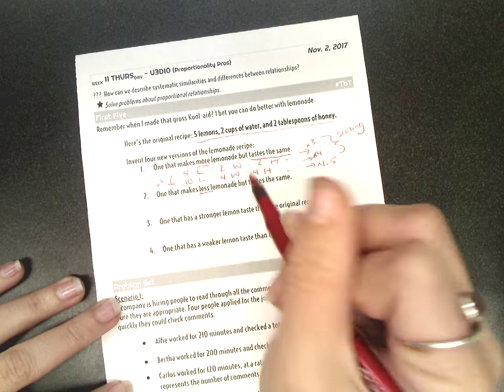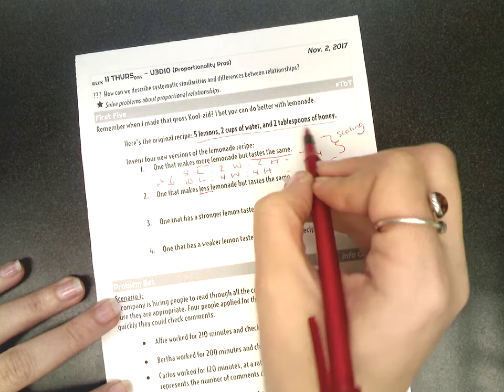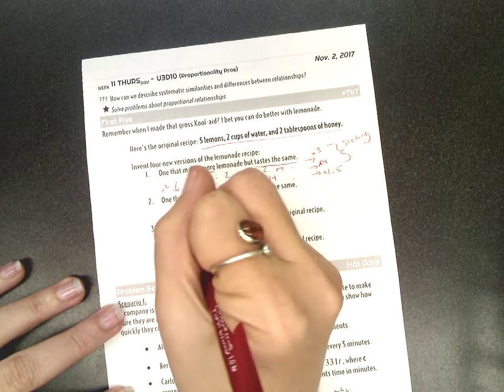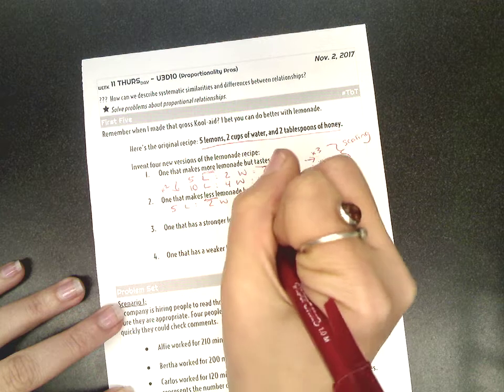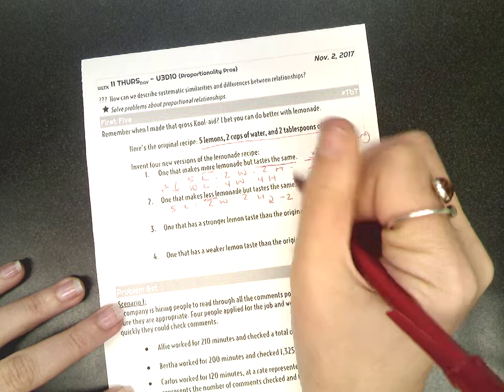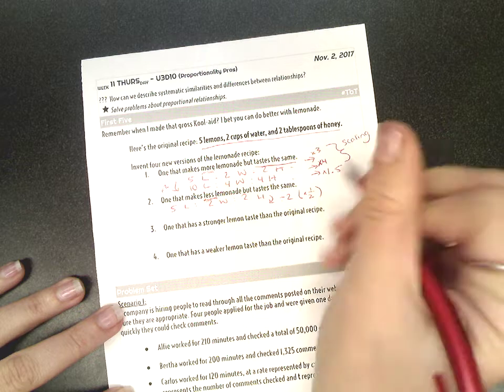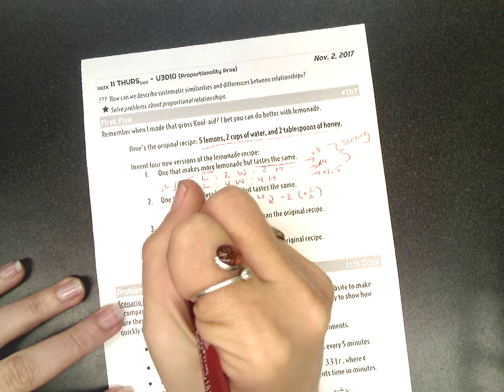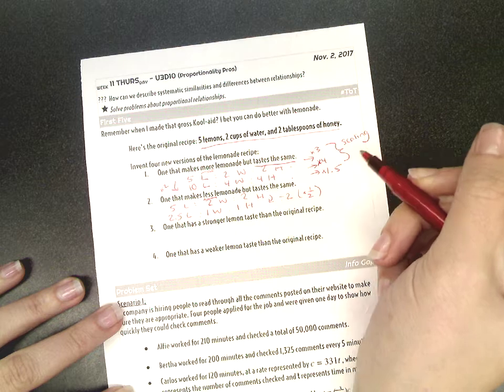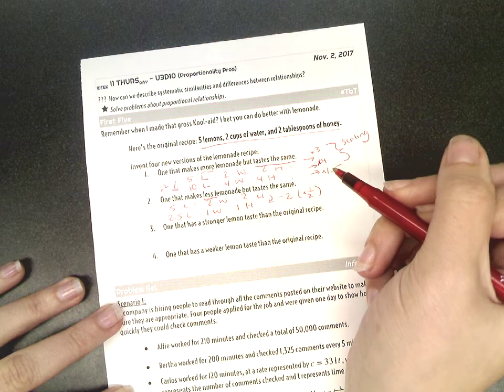Now, if I want to make less lemonade, I need to think about getting these numbers to be smaller, a lower quantity. So if I have 5 lemons, 2 cups of water, and 2 tablespoons of honey, maybe I just cut it in half, divided by 2, which is the same as times 1/2. So now I would have 2.5 lemons, 1 cup of water, and 1 tablespoon of honey, and that would be one possibility.